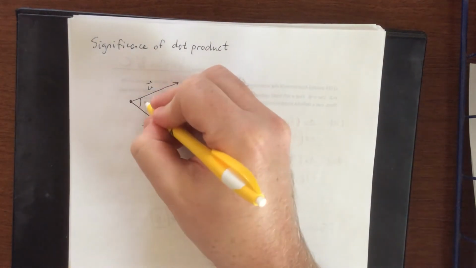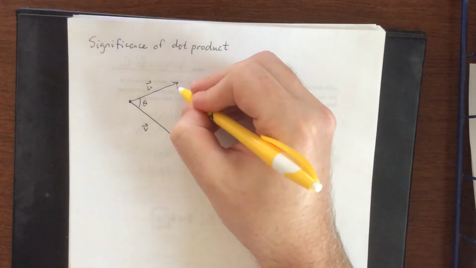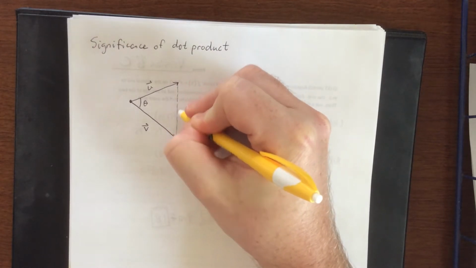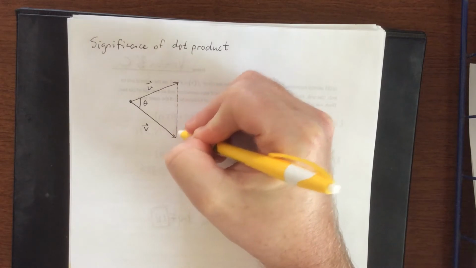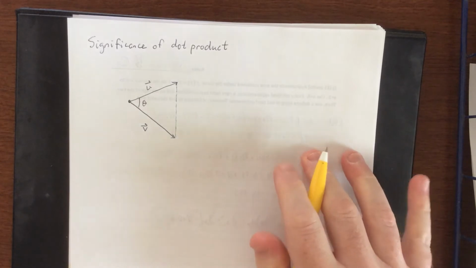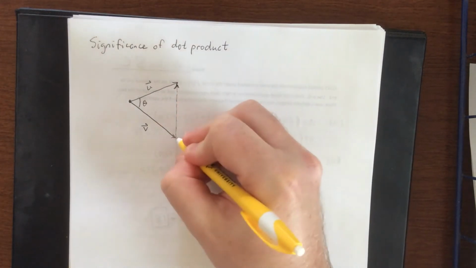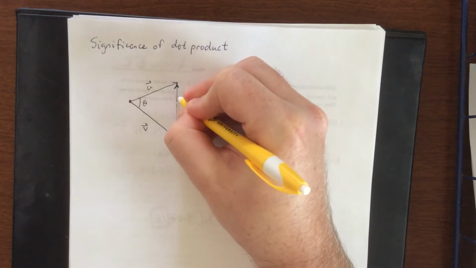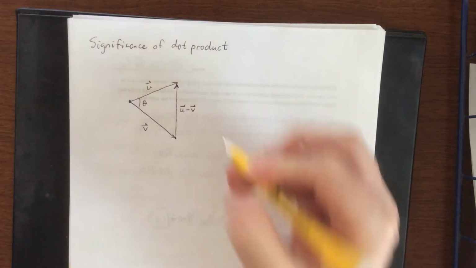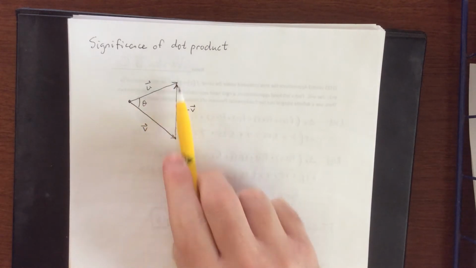Now, this angle needs a name. Let's call it theta for the time being. Now, what we're going to do is connect these two guys together right here, the terminal points. The geometric interpretation of this is, depending on which way I orient the vector, this could be either u minus v or it could be v minus u. For example, if I were to orient it in this fashion, where the initial point is over here and the terminal point is over here, that vector would be u minus v, because then if I add together v plus u minus v, I would get u.